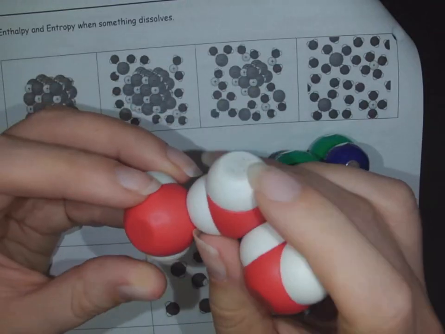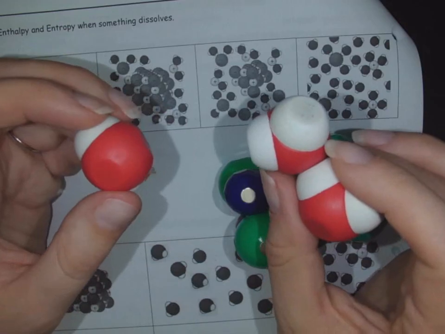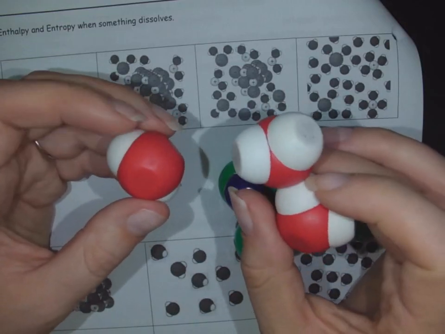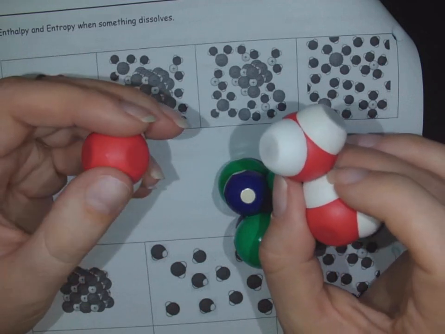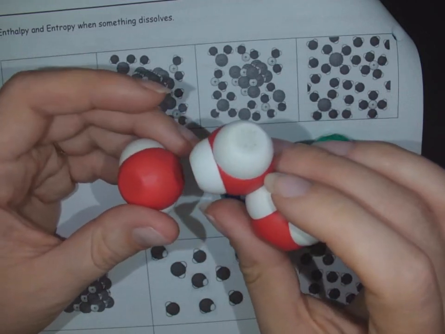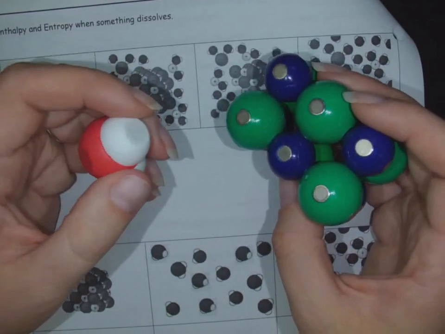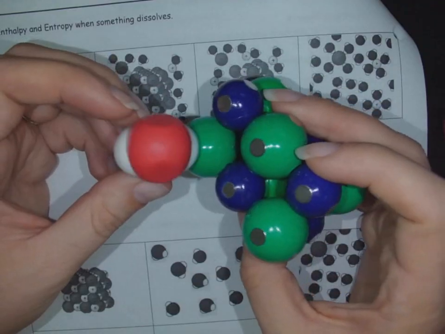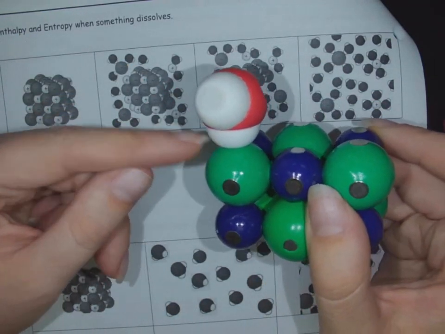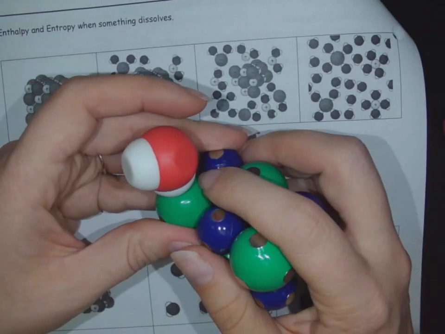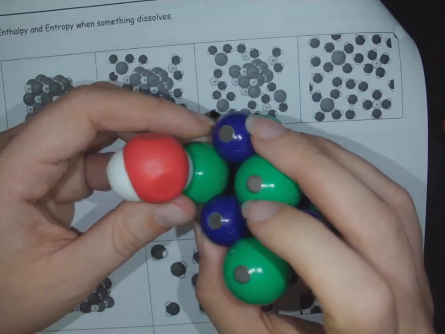If they go from this structure to being further away from each other, where they can move past each other, that's an increase in the chaos. The further away they are, the less ordered or the more chaotic it is. And then what about when they form? When I break them apart, the chaos increases, but when they come back together like this, when the water attracts to the ion, it's holding it there. And so that adds order or reduces the chaos. And so that would be a positive delta S.